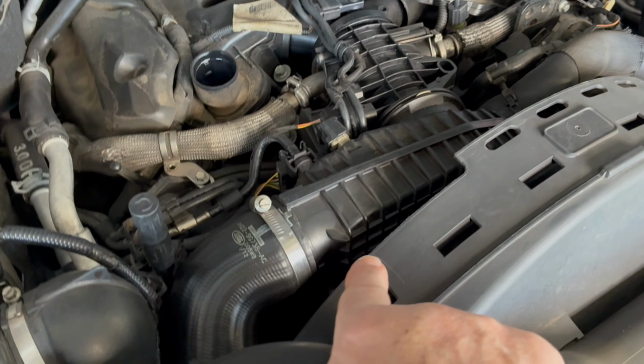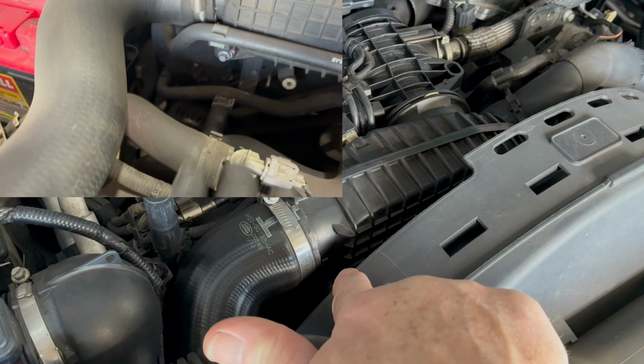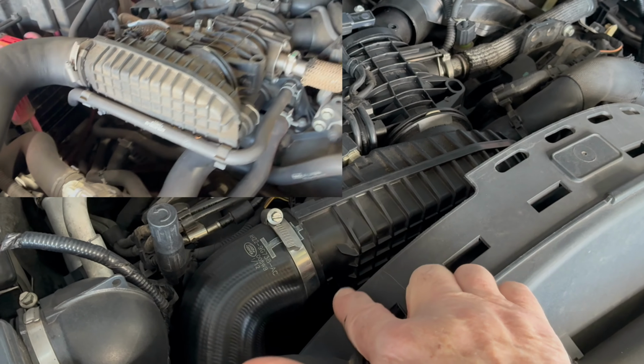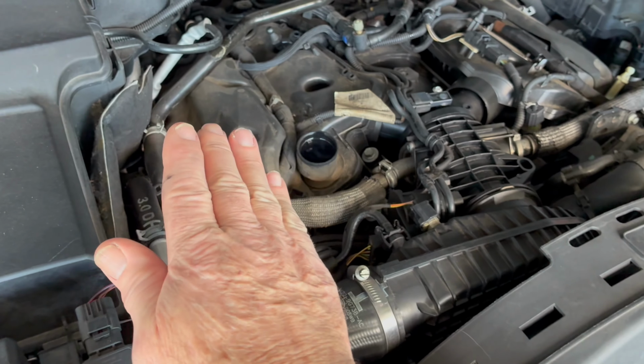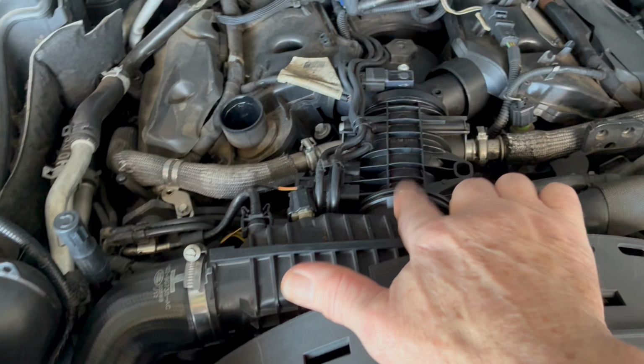If you move this forward, there's a bolt down there. I'll show you in another video, I'll point it out to you. You need to undo that bolt, loosen this, make sure they're disconnected, and you can lift it up and set it over here out the way so you can access the throttle body.